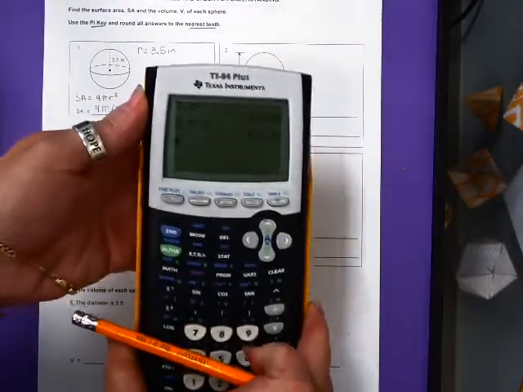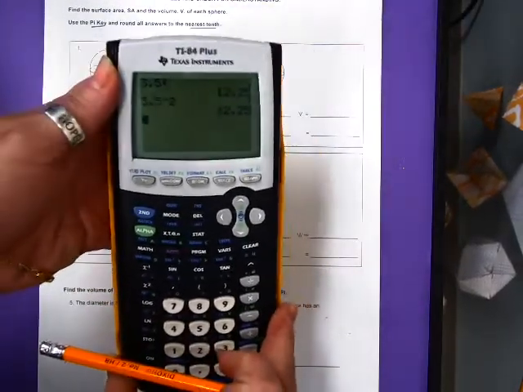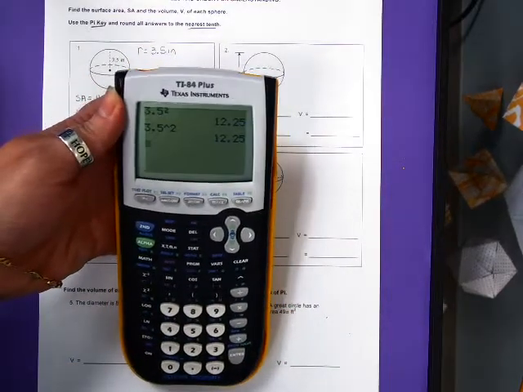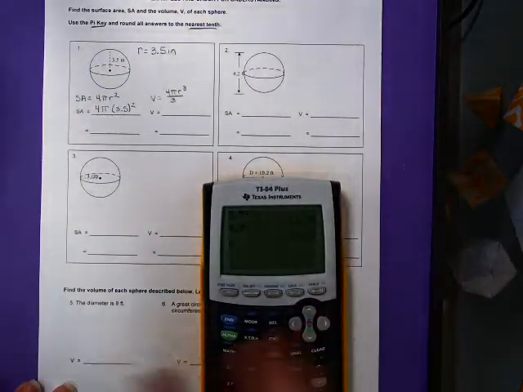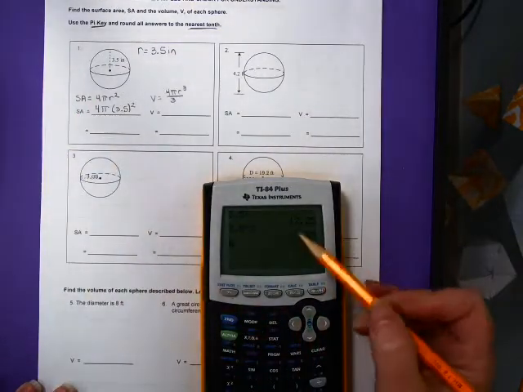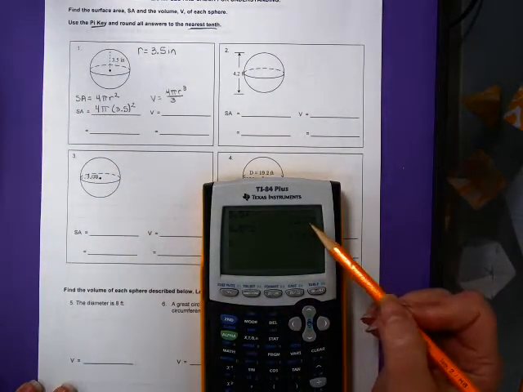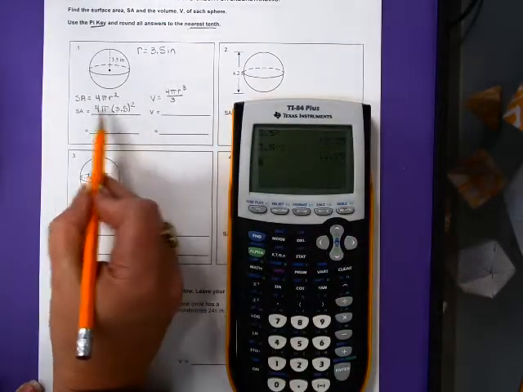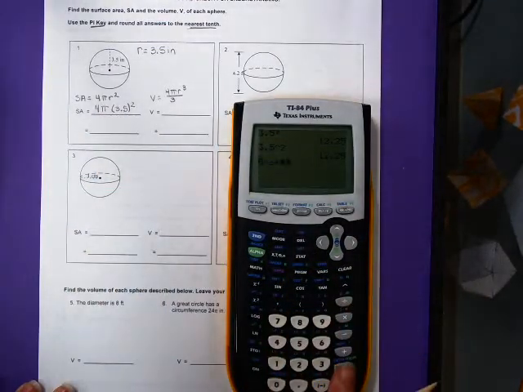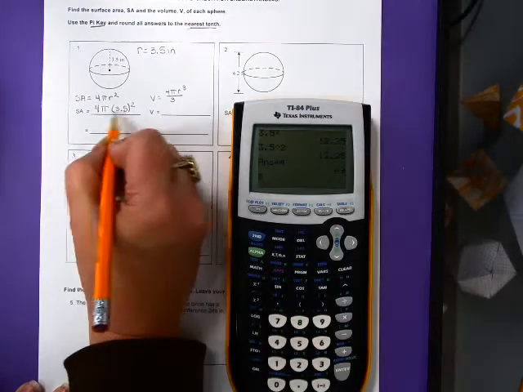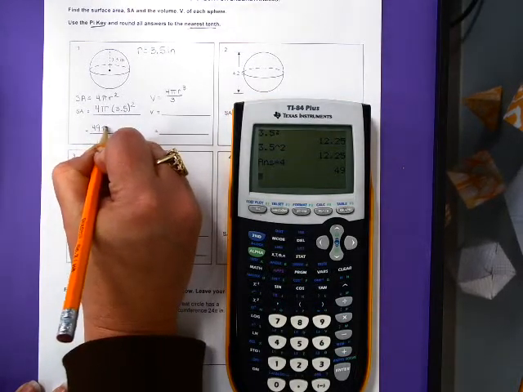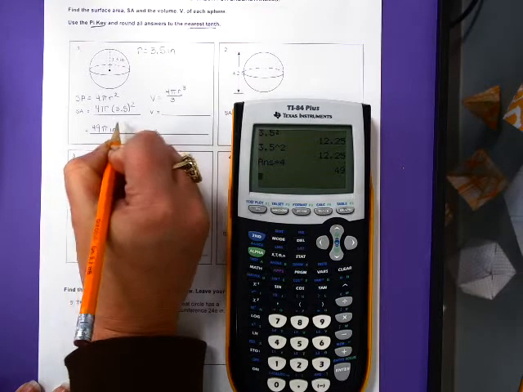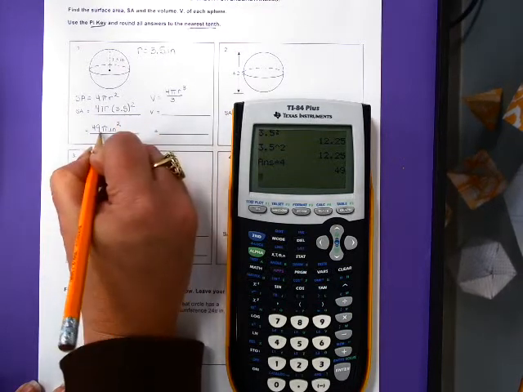Let me see if you can see that. There you go. They both equal the same thing. Okay, so writing that down, that's going to be 12.25. Then we have to multiply it by 4. So times 4. So that equals 49 pi inches squared. Now this is my exact answer.